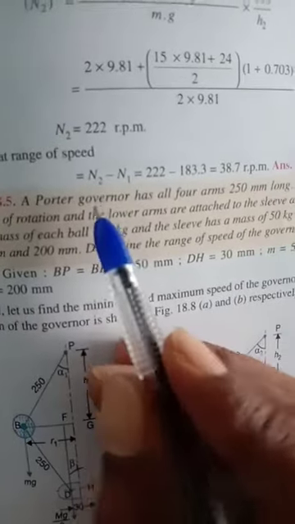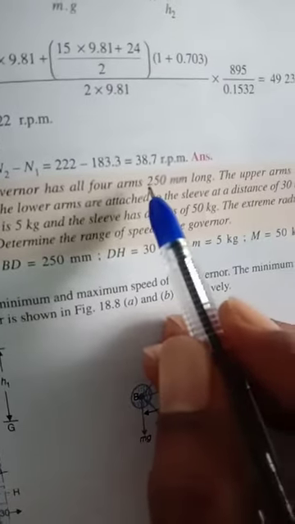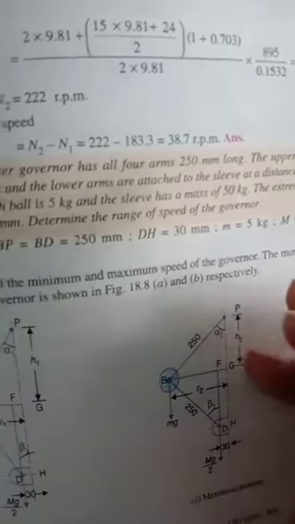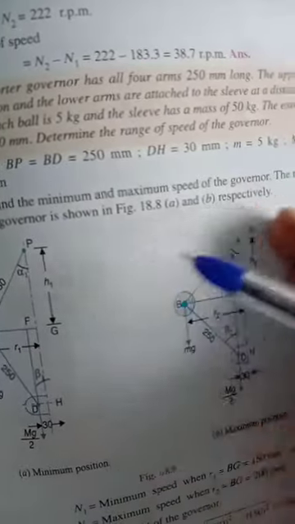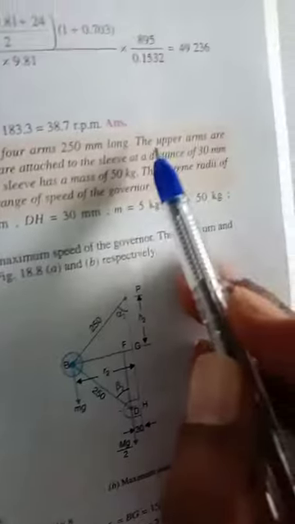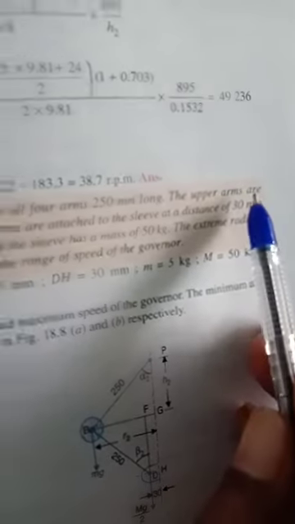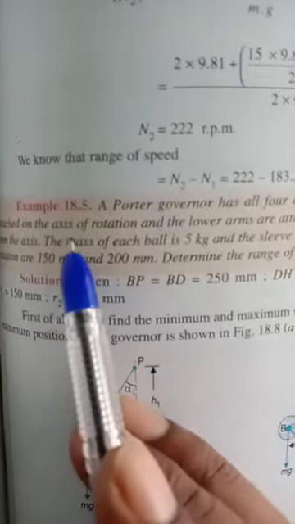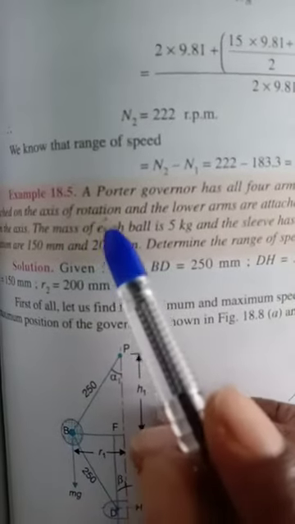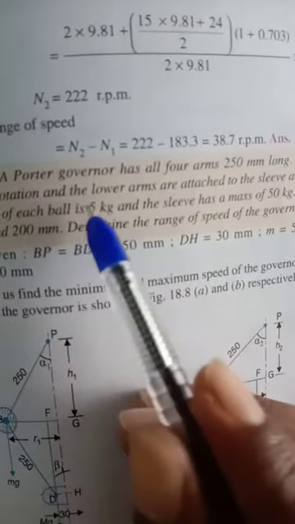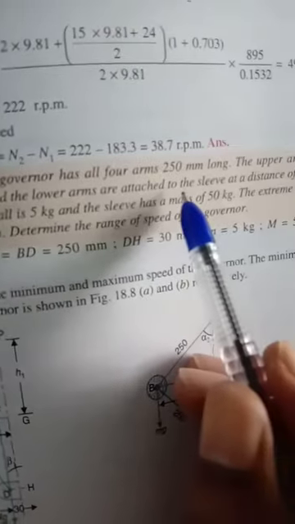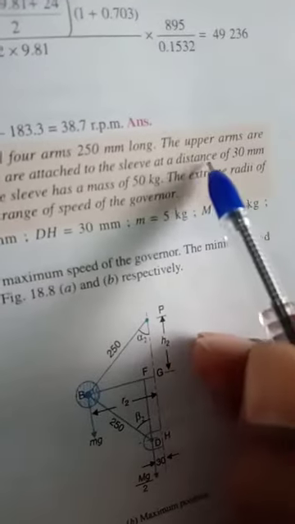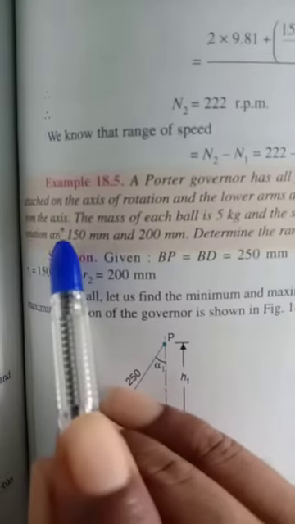A Porter governor has all four arms 250 mm long. Okay, all four arms are 250 mm long. The upper arms are attached on the axis of rotation, and the lower arms are attached to the sleeve at a distance of 30 mm from the axis.